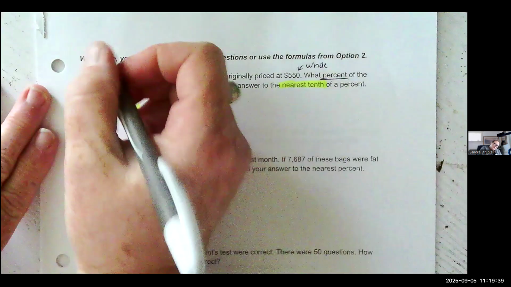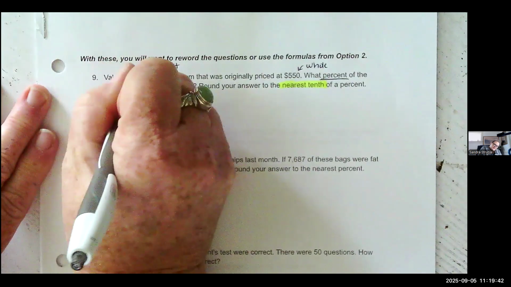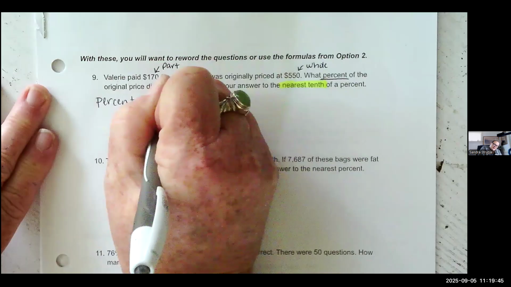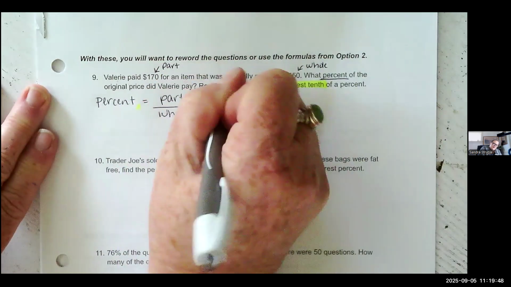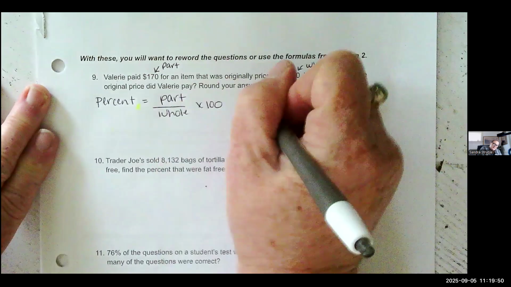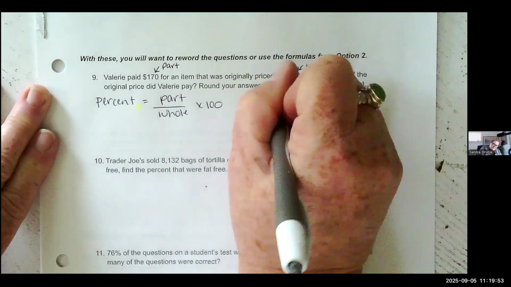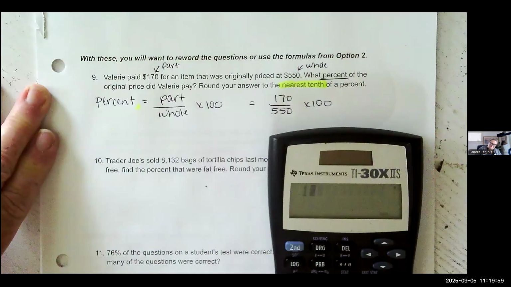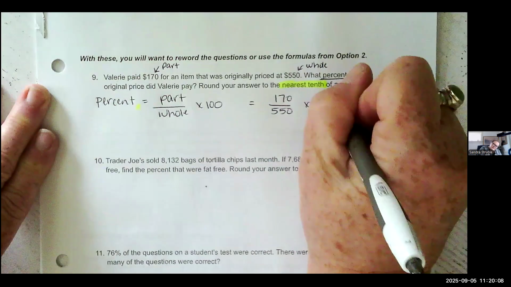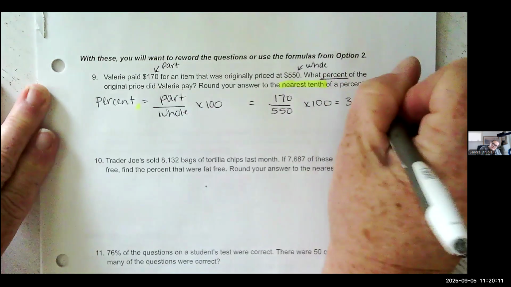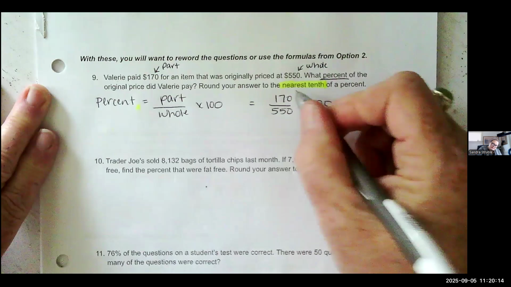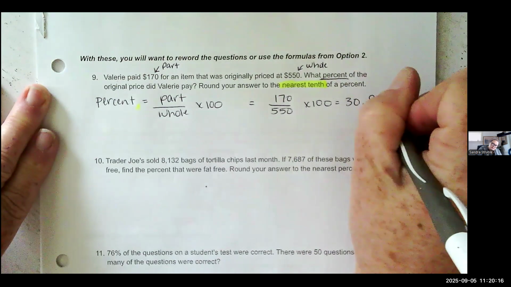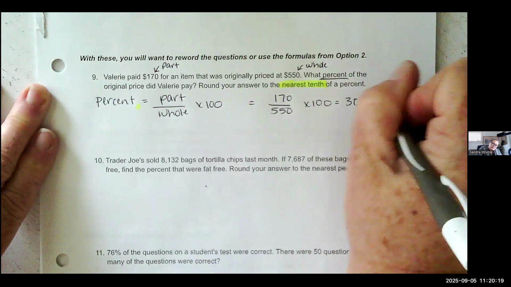Okay, so percent is equal to part divided by whole times 100. And don't forget your percent symbol. So its part is 170 over 550 times 100. And I got 30.909. And this is now a percent. And we're rounding to the tenths place. That's my rounding digit. The 0 is my test digit, so these just disappear.